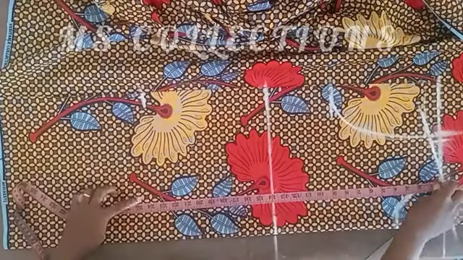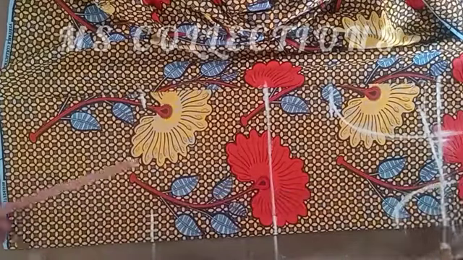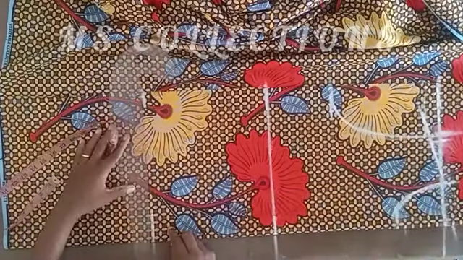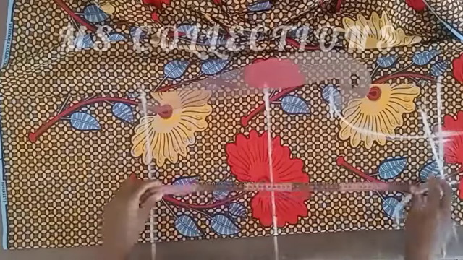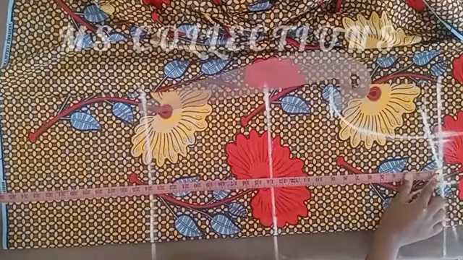Next up, I've marked my half cut, the half cut of the client, and then the next line I'm marking right now is the hip of the client, and I used my knee length measurement for the entire gown. Okay, I used 36 inches.